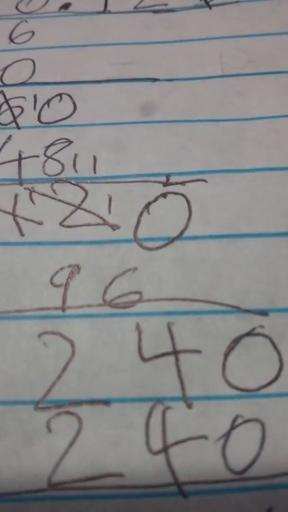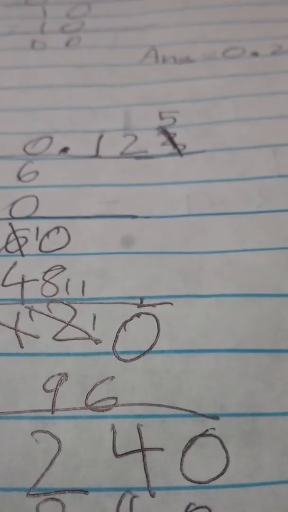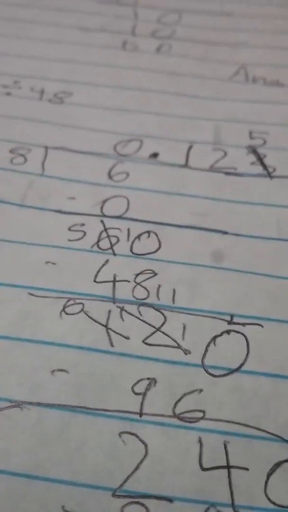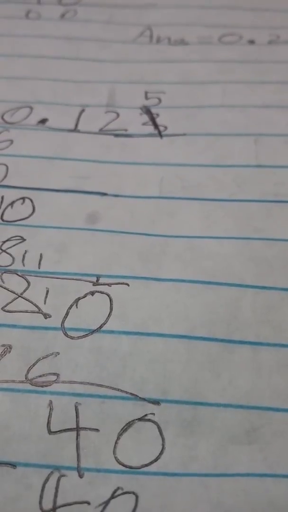Now 48 into 240 will be 5. I mixed up the 3 and the 5 because of the f sound that you hear. 5 times 48 will be 240. And then your answer is 0.125. You say point one two five, not point one hundred twenty-five. You get the point. Our answer is right over here, 0.125.